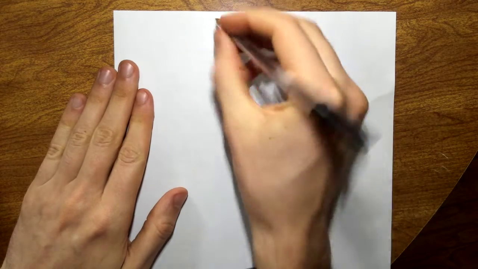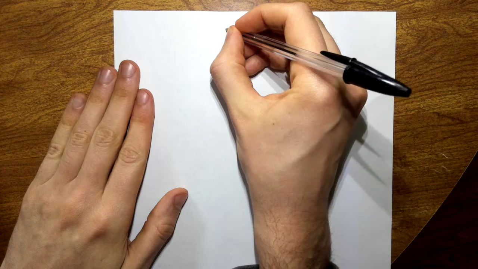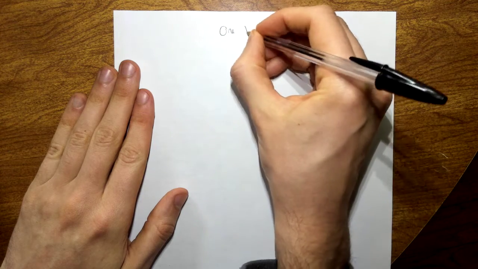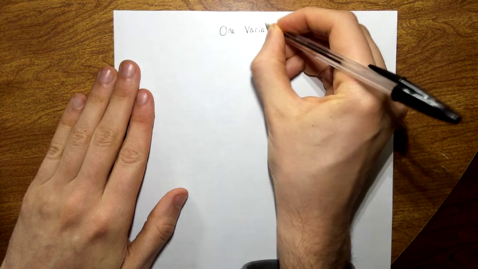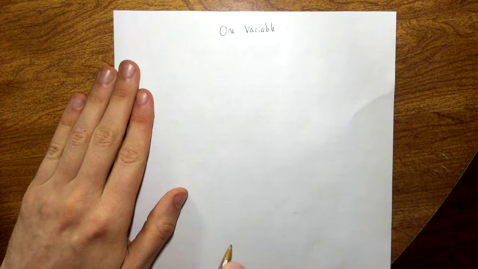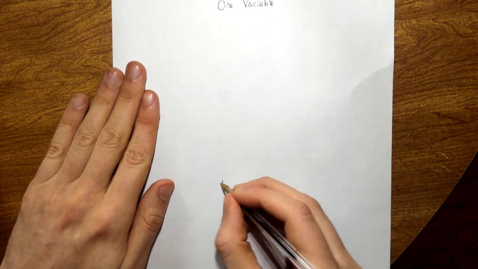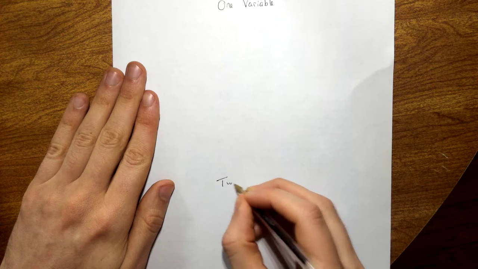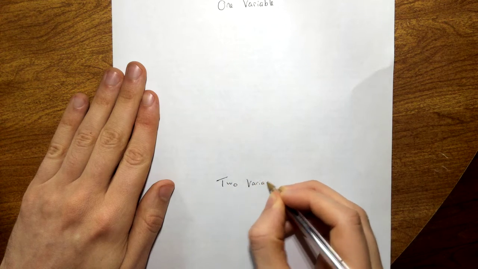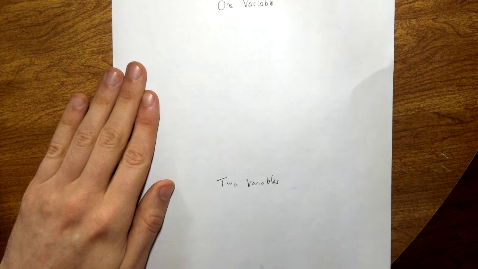We're going to break this down first by the number of variables. So we've got one variable, and then a little more than halfway down I'm going to write two variables. Then I'm just going to go in chronological order for our class.